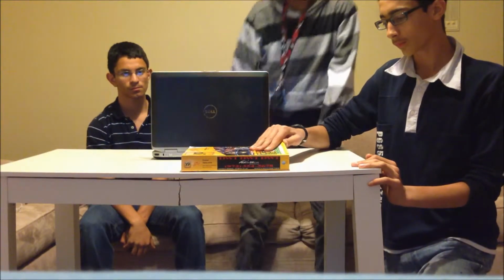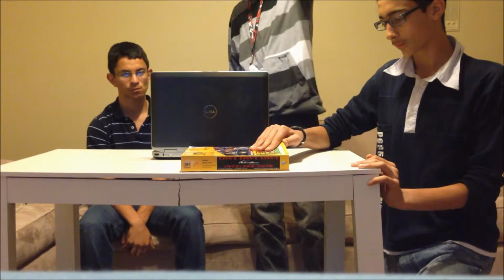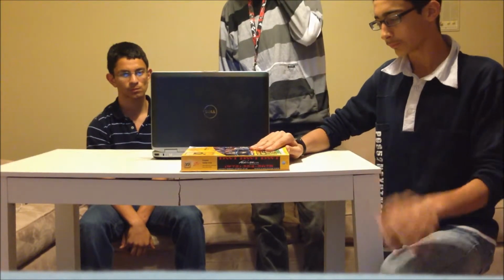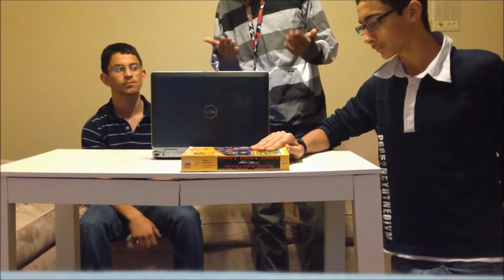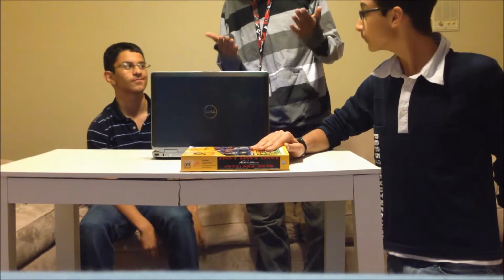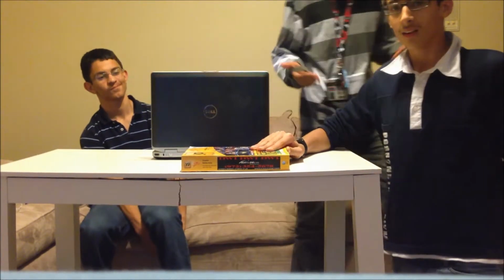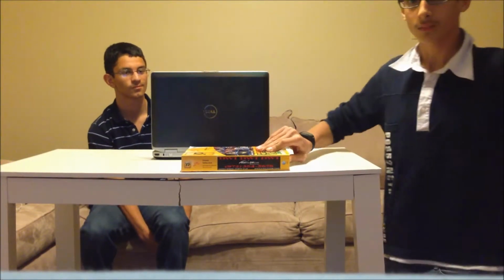Just like the first law, an object in motion continues in motion with the same speed and in the same direction unless acted upon by an unbalanced force. This is often called the law of inertia.